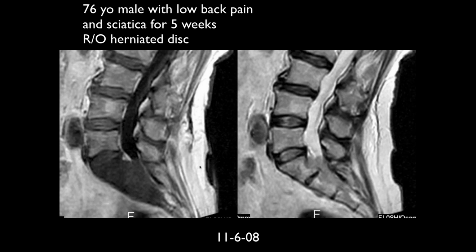Okay. Let's see. We have a 76-year-old male with low back pain and sciatica for 5 weeks. Rule out herniated disc, and the sagittal image shows the T1. Looks like there's replacement of S1 and also posterior to S1 within the maybe epidural, extending the epidural space. I'm not sure if the thecal sac is invaded. It looks like it could be an infection or also a tumor, but in T2, I don't think the vertebral body is destroyed. Yeah, so if you notice here, we lose the end plates at these two levels on the T1, but we see them fine on the T2. Again, that's very characteristic of infection.